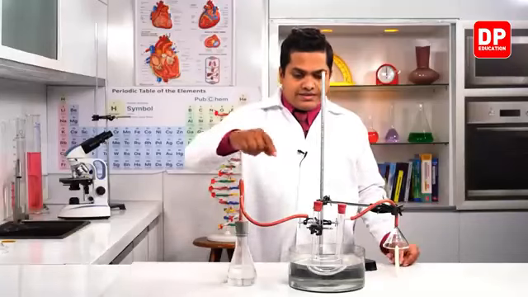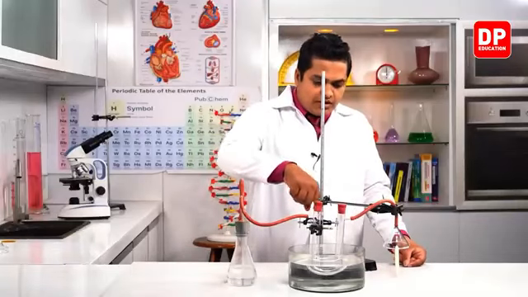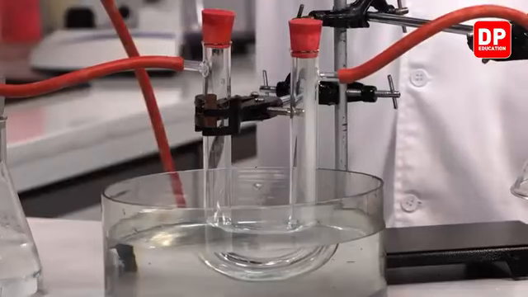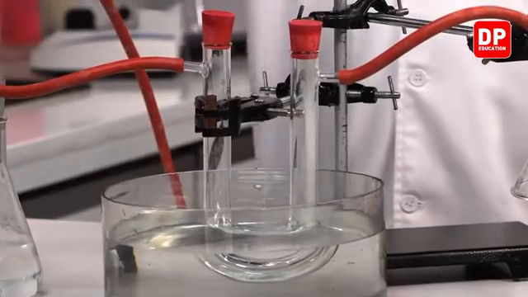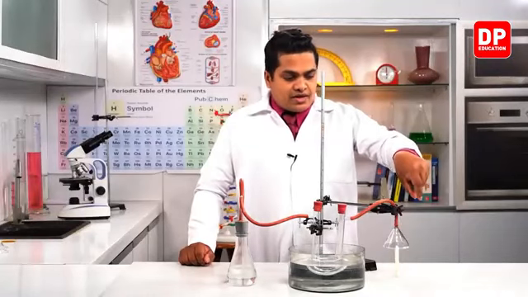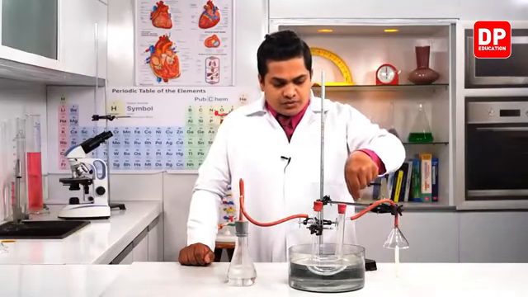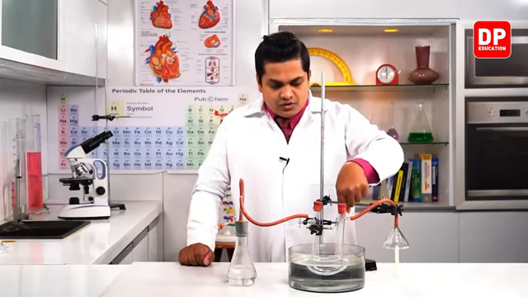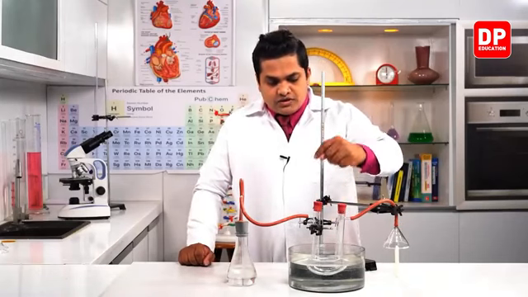Then here you can observe a U-shaped tube. It has been drawn into the shape of a U. The smoke coming from the delivery tube goes through this arm of the U tube and travels to the other arm.